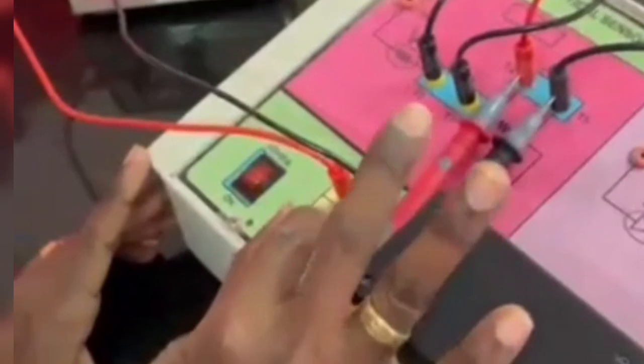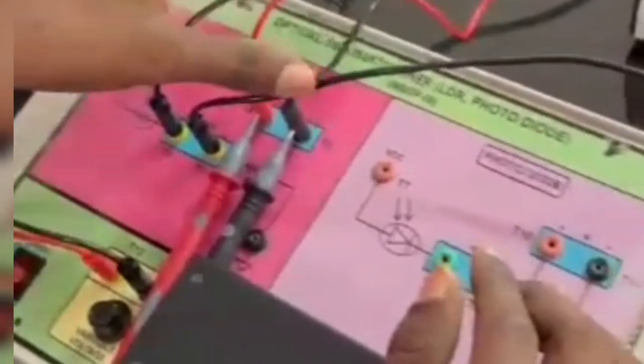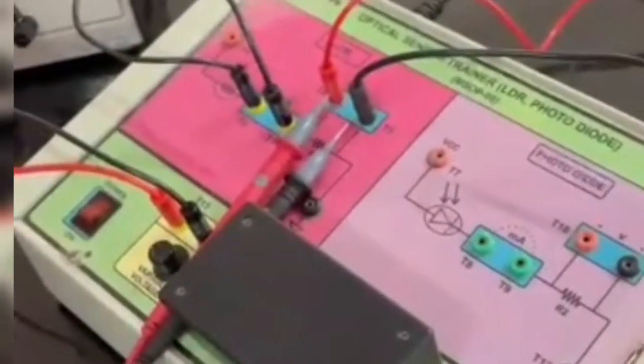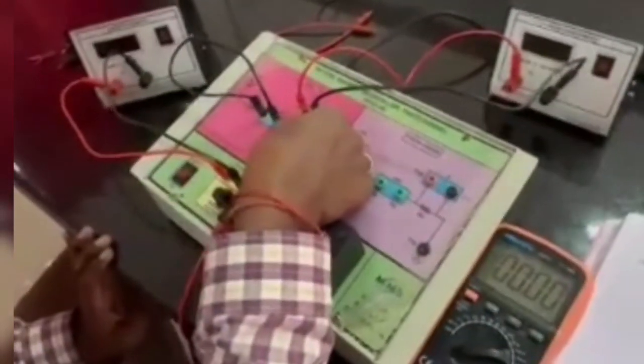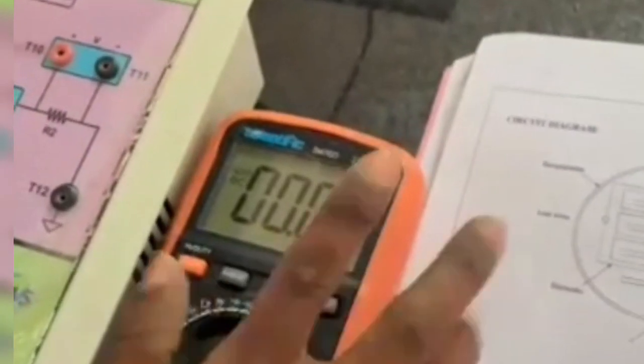Here is the trainer kit. By varying this voltage, or the brightness of the light, we are going to measure the output voltage, and how the light, the voltage and the current are determined. To measure the output voltage and current, I am using a voltmeter for the voltage, and from the same card I am taking the multimeter to measure the current. Now switch on the circuit.